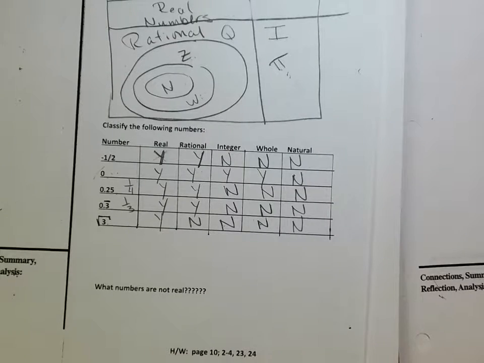Okay, so then the question comes back. What numbers are not real? Okay, there it is again. One more time. What numbers are not real numbers? Anybody know? Give you a hint. Eyes. You ever heard of the number i? Nobody's heard of the number i? Imaginary numbers? Okay, good.